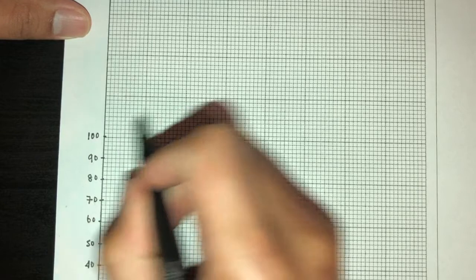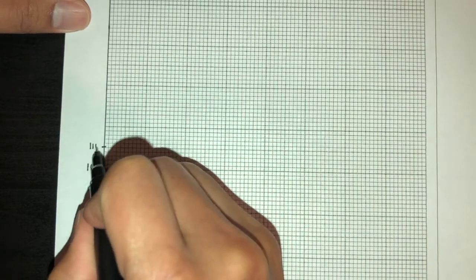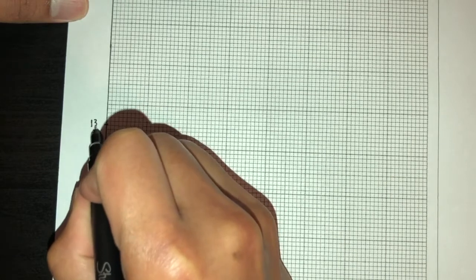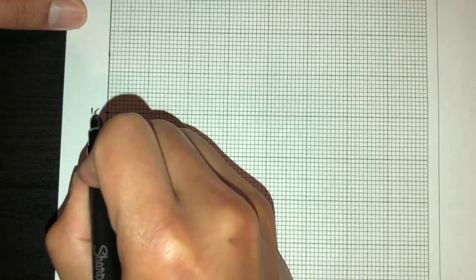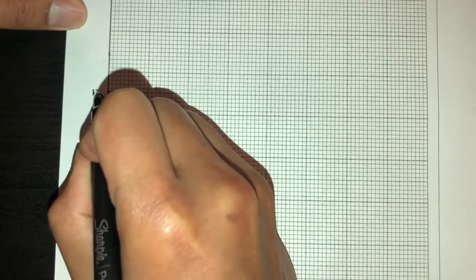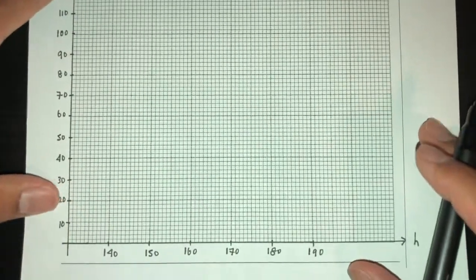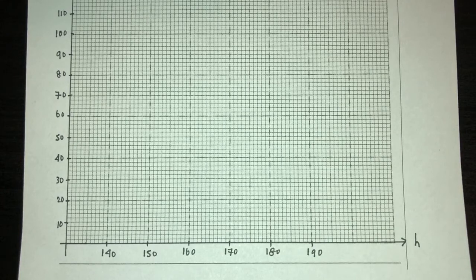So that will be 90, 100, 110, 120, 130, 140, and almost done, 150. Okay, here you go. That's it for my vertical axis. Now we can draw the points.